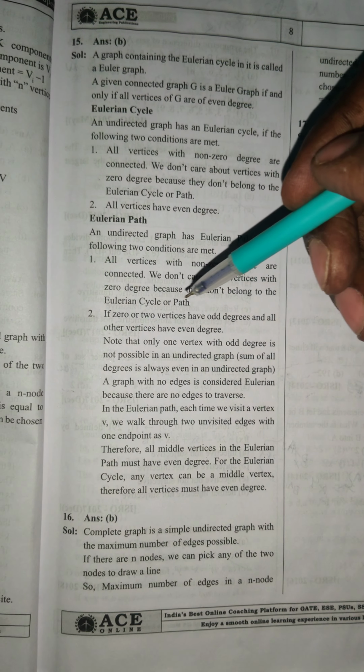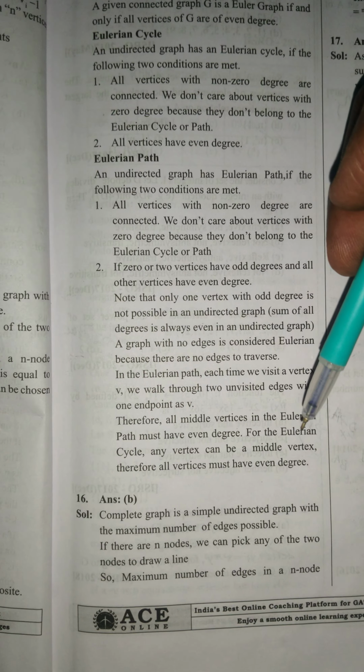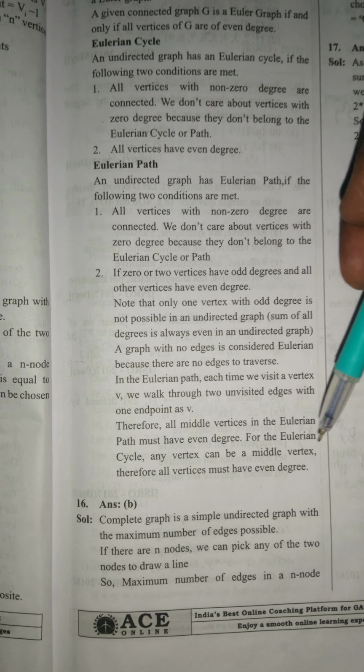Each time we visit a vertex, we can walk through unvisited edges with the one point as v. Therefore, all middle vertices in the Euler path must have even degree. For an Euler cycle, any vertex can be a middle vertex. Therefore, all vertices must have even degree.